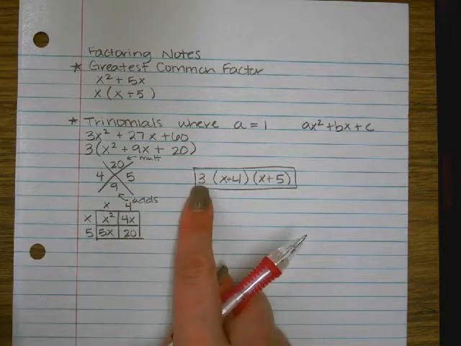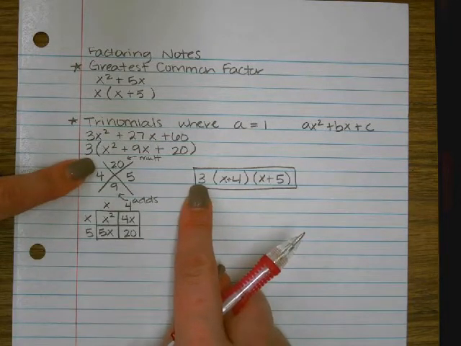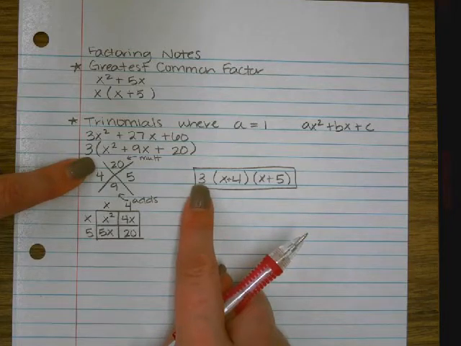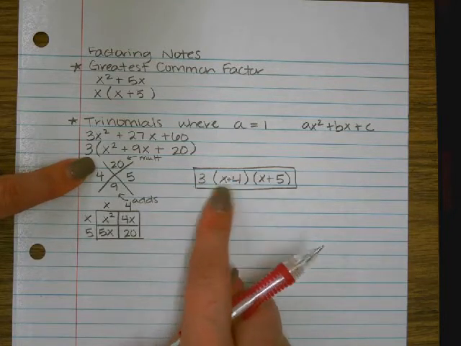We always have to make sure that whatever that GCF was that I took out in the beginning of the problem ends up in the final answer. So that's your factored form.